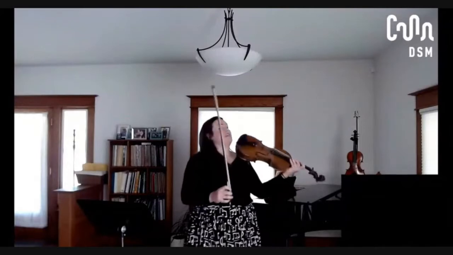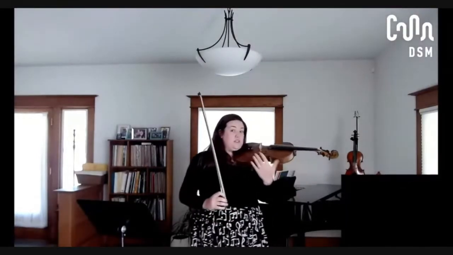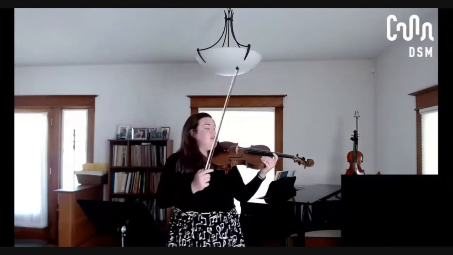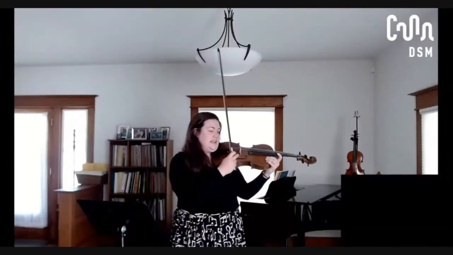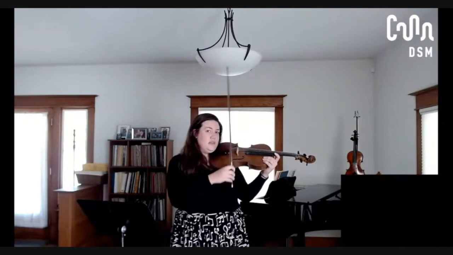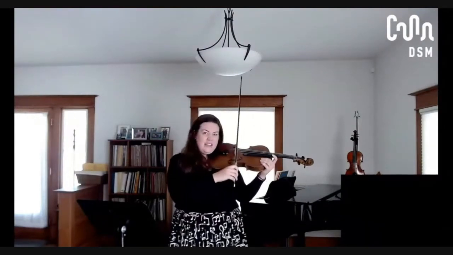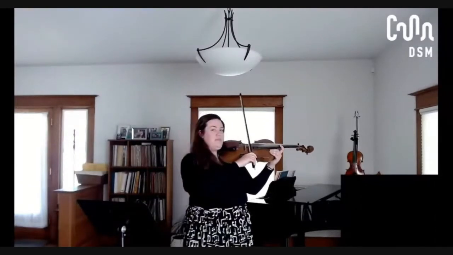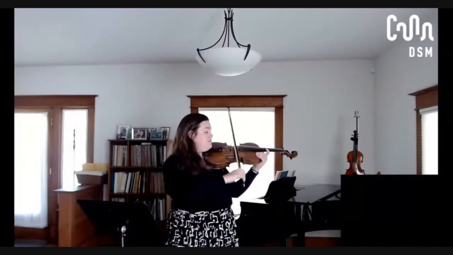On top of being able to hold the bow well, we actually need to make sure that the bow is going the right direction. I know it sounds kind of silly, like how many directions could there be? But if you look at the way that my viola is set up, we have this bridge here, and we want the bow to stay parallel to the bridge, so never cross the bridge.